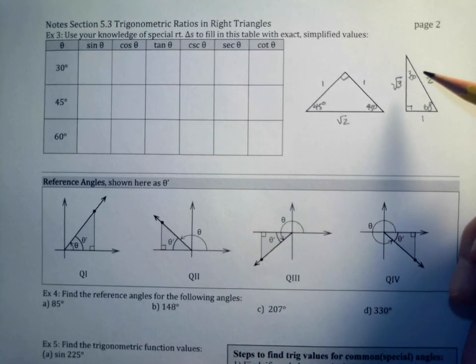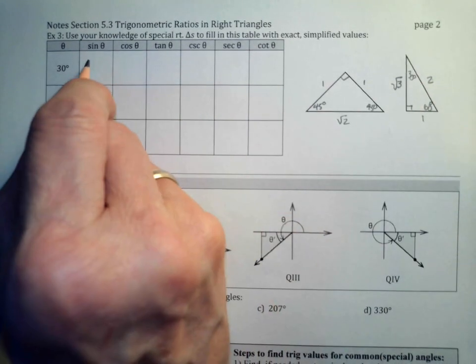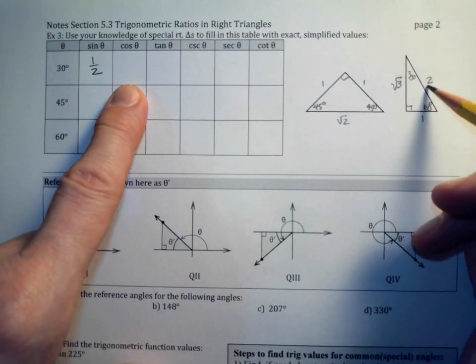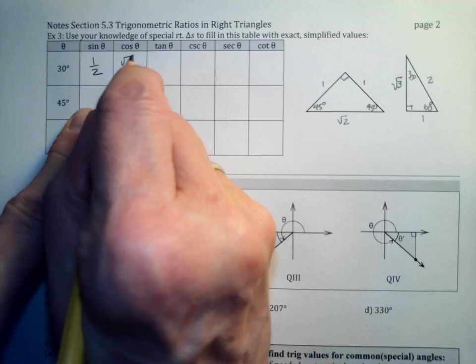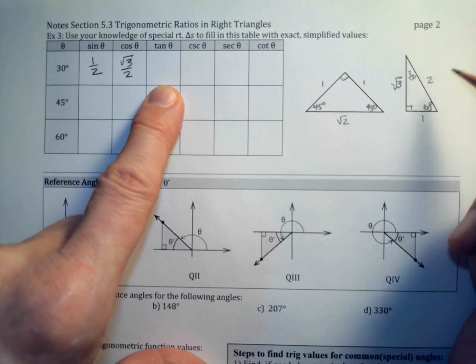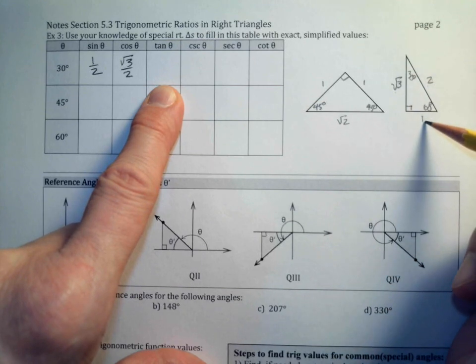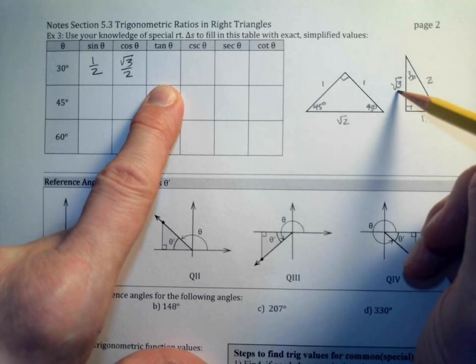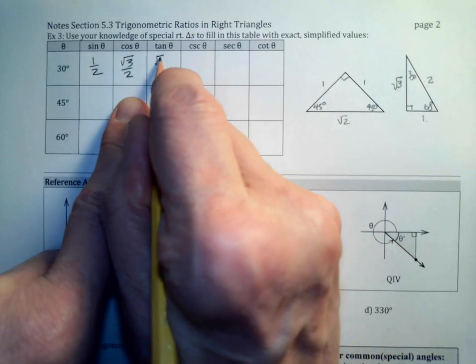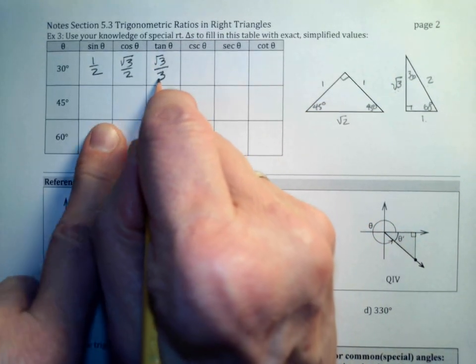All right, so the sine of 30, remember that's opposite over hypotenuse, that's 1/2. Cosine of 30, adjacent over hypotenuse, the square root of 3 over 2. The tangent of 30, that's opposite over adjacent, so that's 1 over square root of 3, but once I simplify that, square root of 3 over 3.